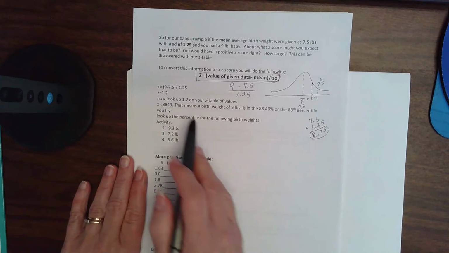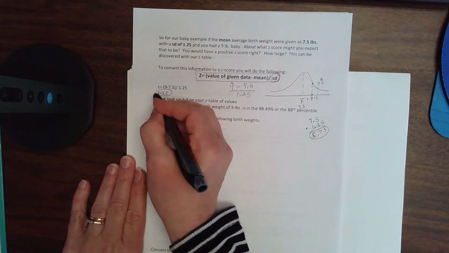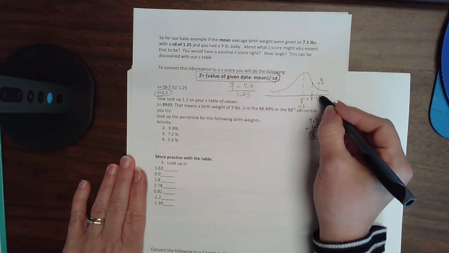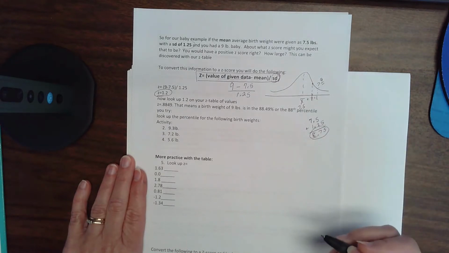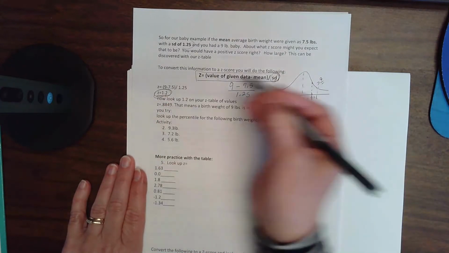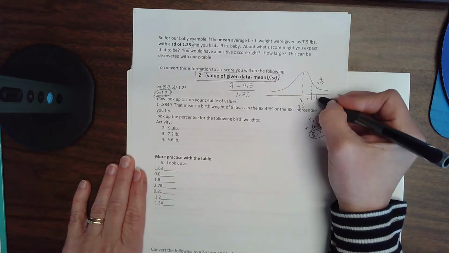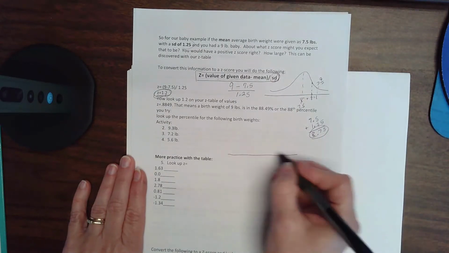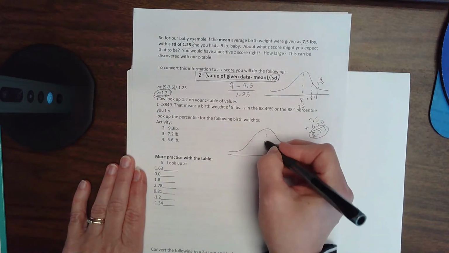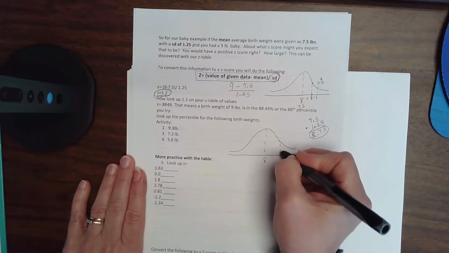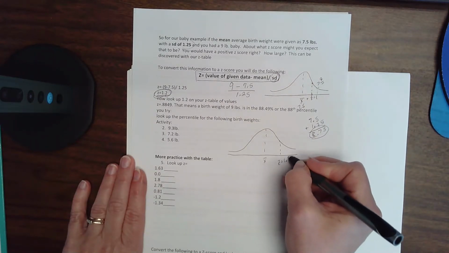Punch that in your calculator. I've done this here. You knew it was a little more than 1 because you're a little heavier than 1 standard deviation. So that's 1.2. Your 9-pound baby would be at a z-score of 1.2. So again, if I want to draw that curve, I'm above 1 standard deviation. I'm at z is 1.2.